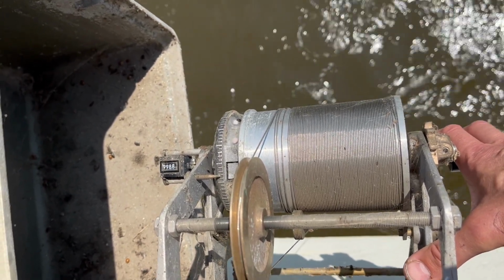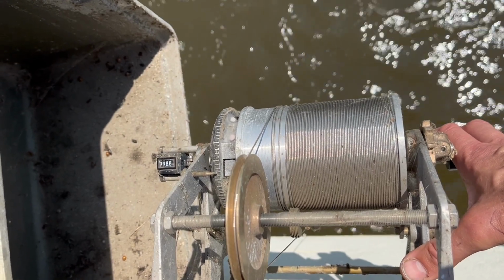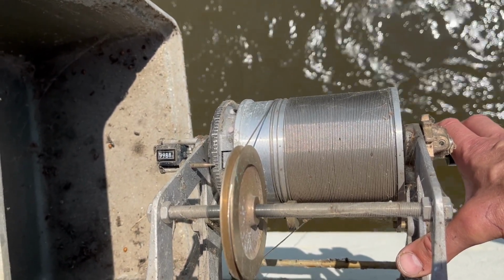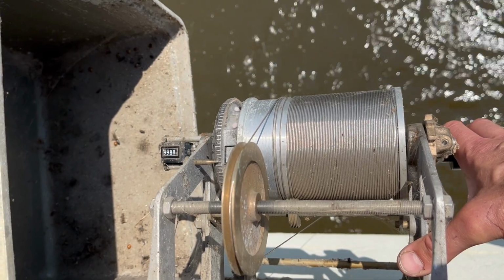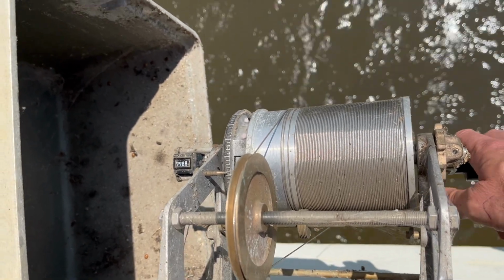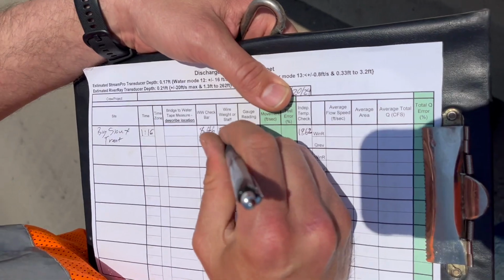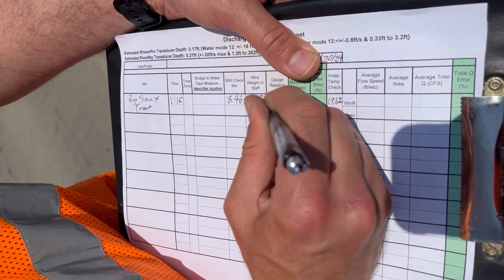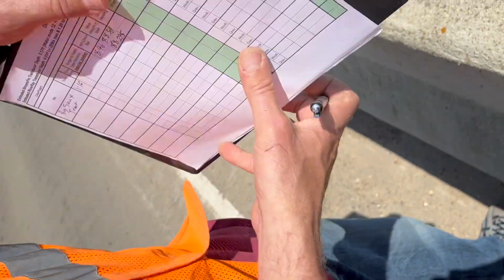I'd say our bottom is at 88.28. So the average would be about 88.295. Time is 2:41.